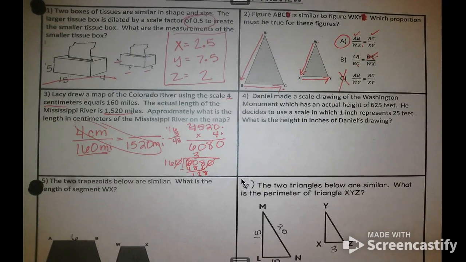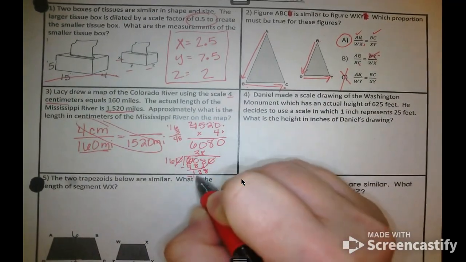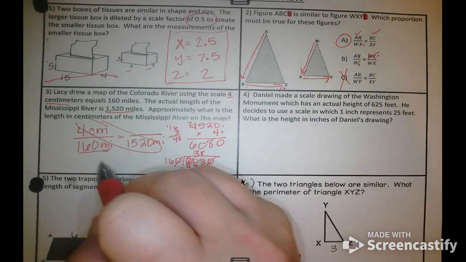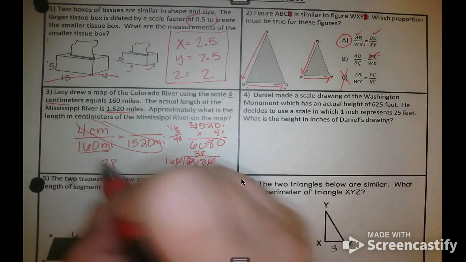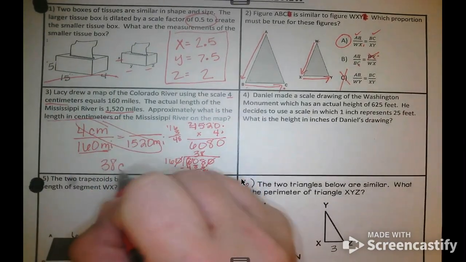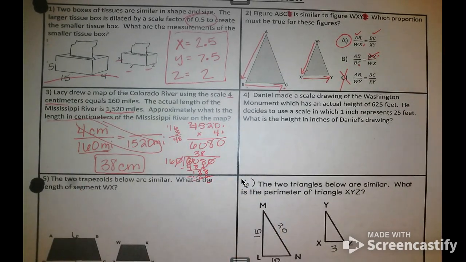So if I rounded, what do you think? Like 38. What number would go in? 8. So 38 what? What was it asking for? Inches, not centimeters. What length in centimeters? So 38 centimeters.